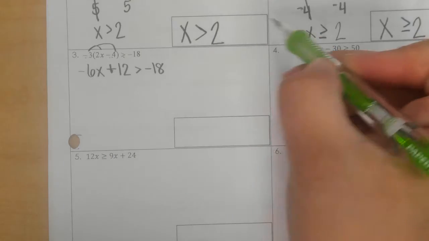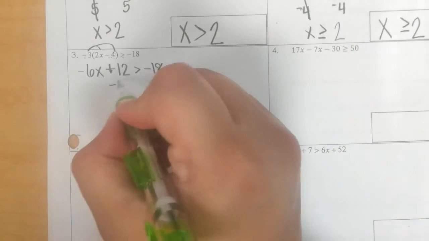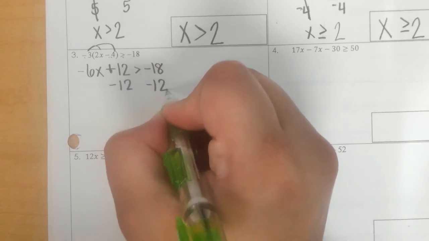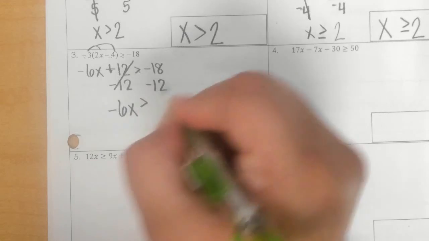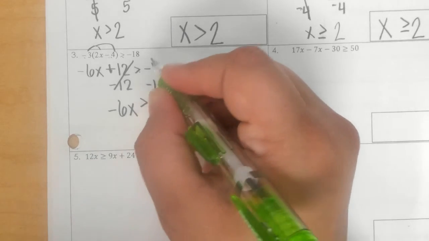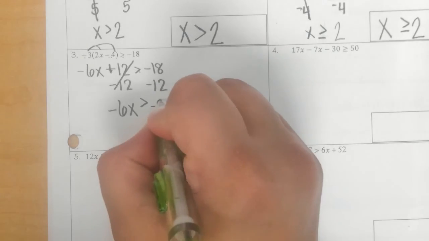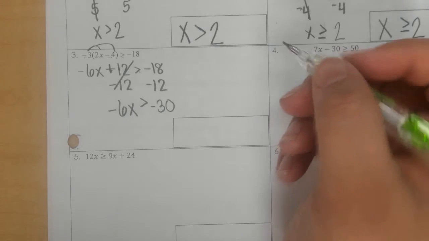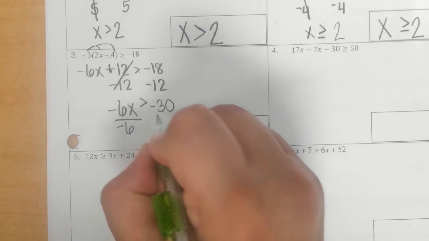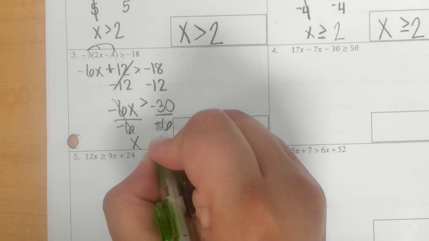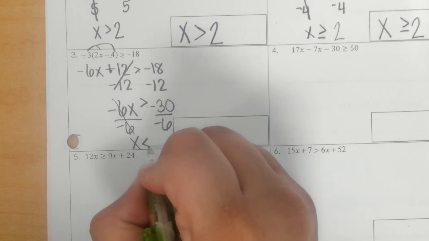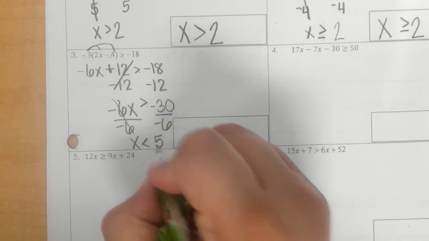Okay, now this is pretty much like number 2. So subtract the 12. I get negative 6x greater than, and then because they're both negative, I'm adding them, and that gives me negative 30. But I have to divide by that negative 6 again. So, because I divided by a negative, I flip this around to be less than, and that divides to be 5.